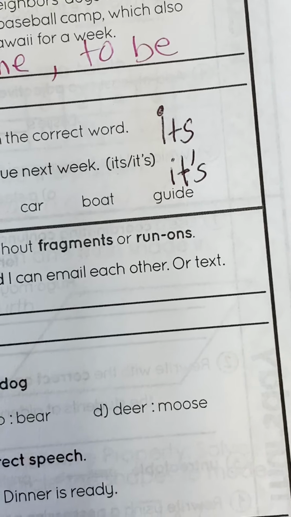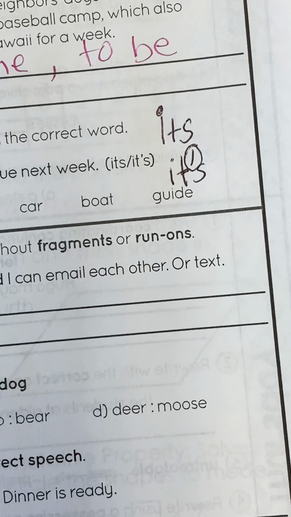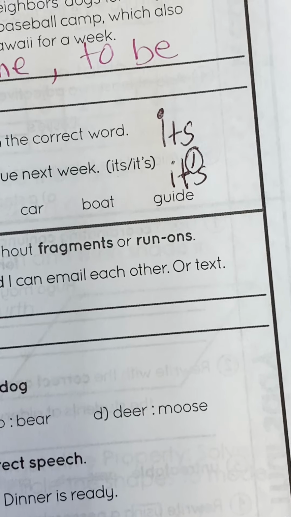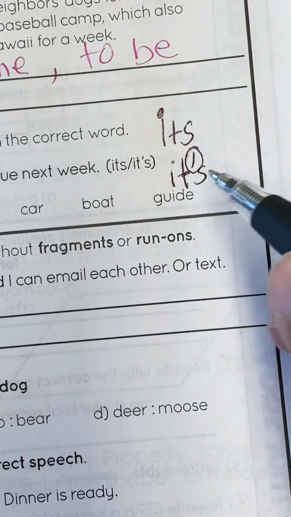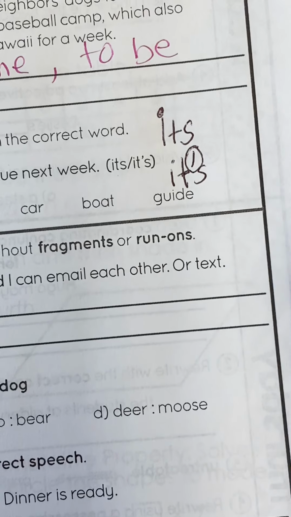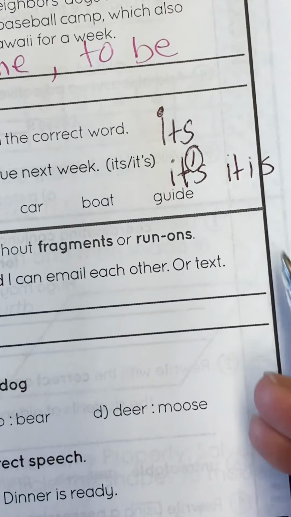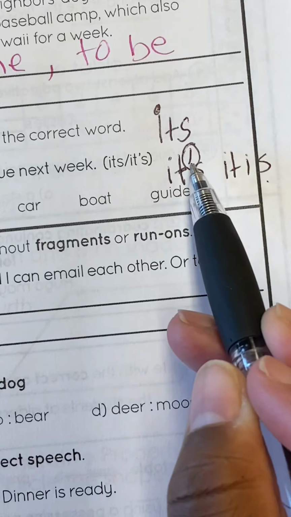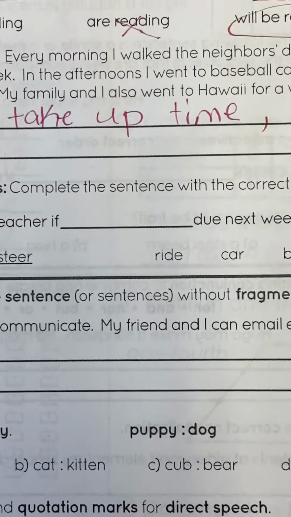And this connects back to something that we talked about yesterday. This version of it's has an apostrophe in it, which does two things. It shows possession, like something belongs to a person, or it shows that it is a contraction, meaning it's two words put together to make them shorter. So how we determine this is by reading it's as it is. If you can substitute the words it is in the sentence and it makes sense, then it's the it's that has the apostrophe. If not, then it's the its without. So we'll read it, try that out.